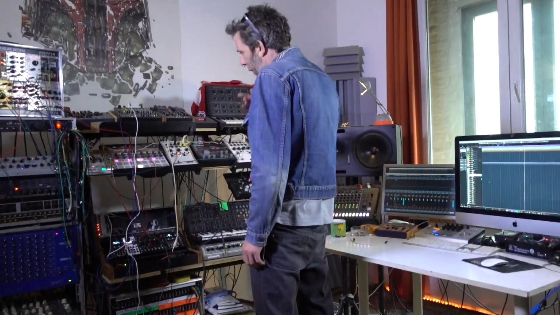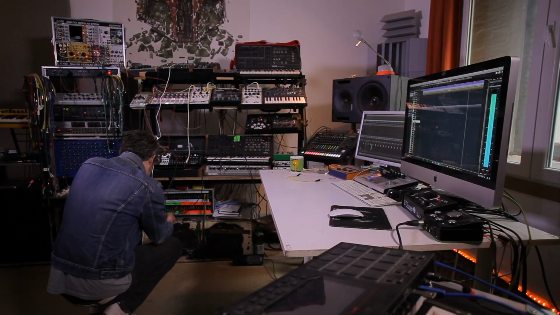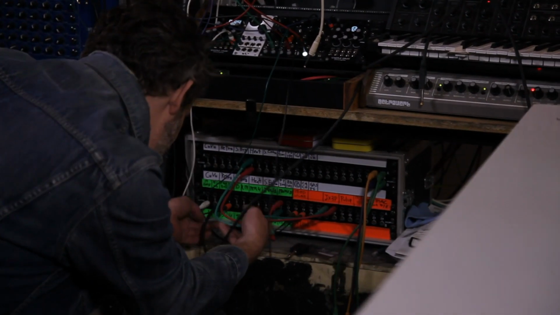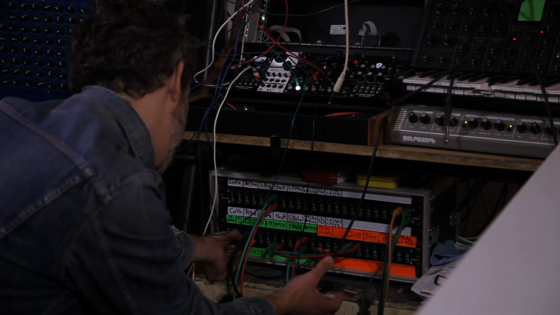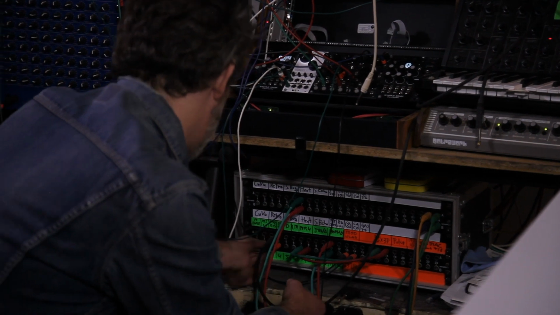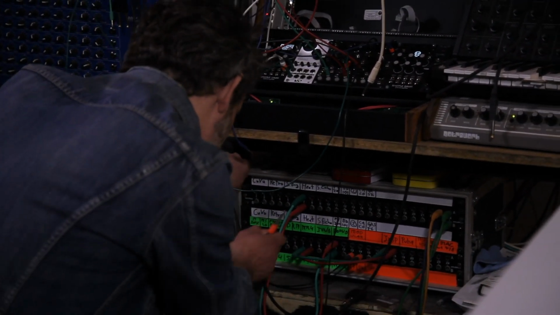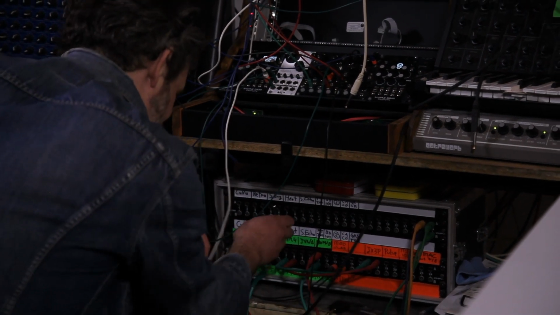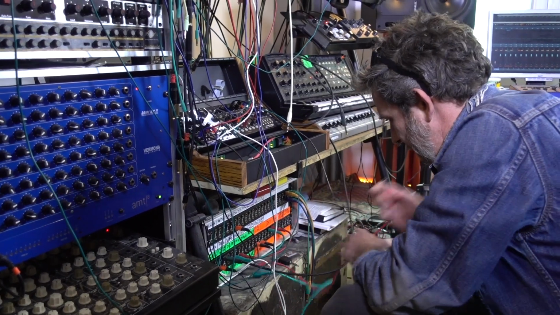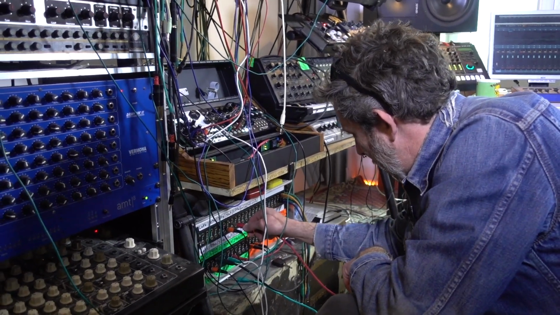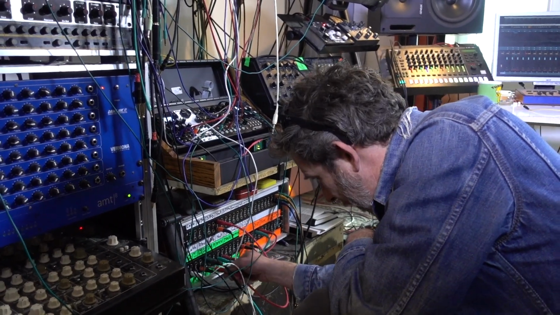So we put it through a distortion. That means I put it through a distortion. Since everything is connected on a patch bay here, wait, that's the wrong one. No, that's also the wrong one. I take it out here. I put it into a distortion. I take the distortion out again and put it back where it was.